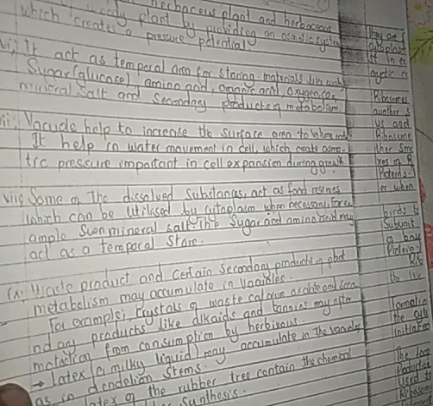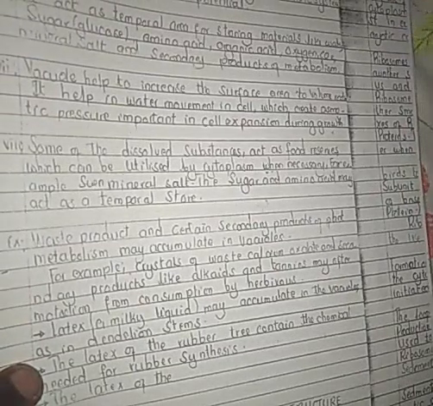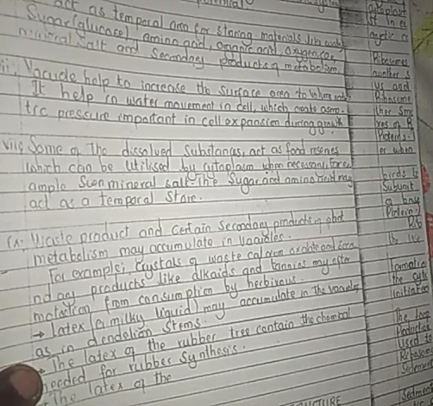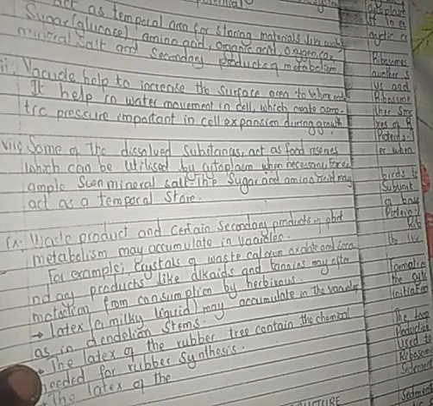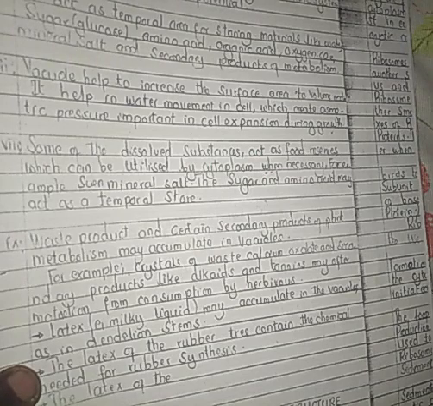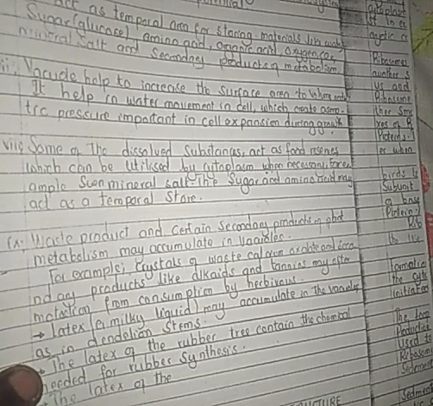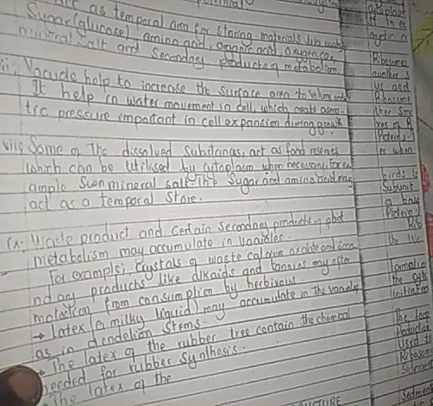The eighth function: some of the dissolved substances act as food reserves, which can be utilized by the cytoplasm. For example, we have mineral acids, sugars, and amino acids, which act as a temporary store of food reserve. So the food reserve is similar to the sixth one. Waste products and certain secondary products of plant metabolism may accumulate in a vacuole. For example, we have crystals of waste calcium oxalate, and secondary products like alkaloids and tannins may often prevent consumption by herbivores.